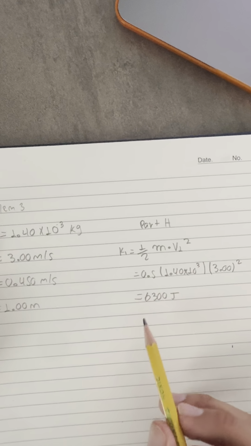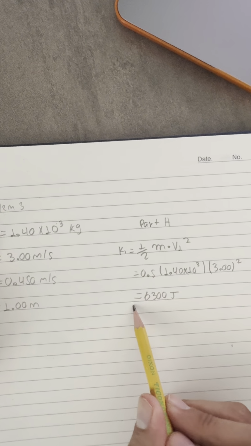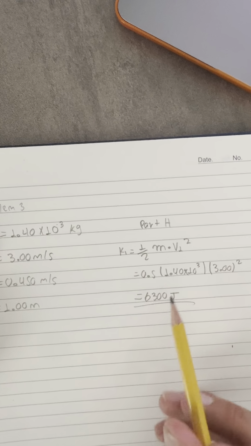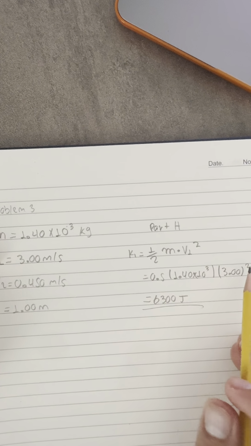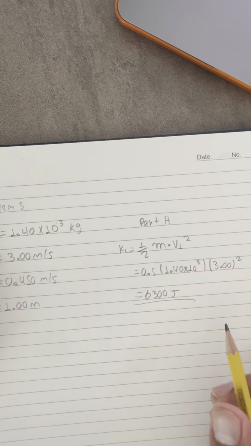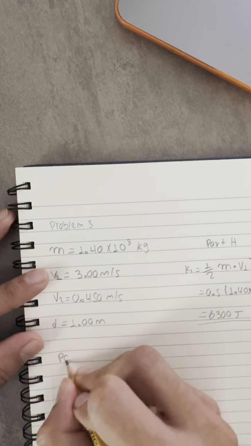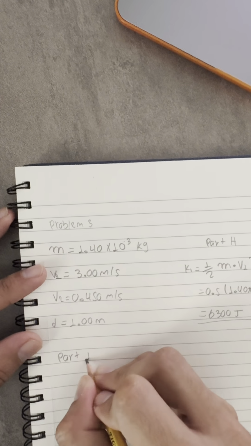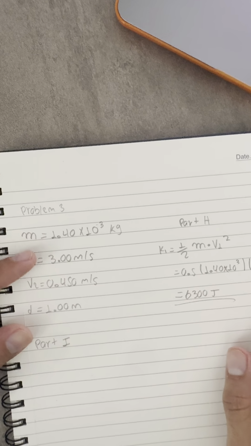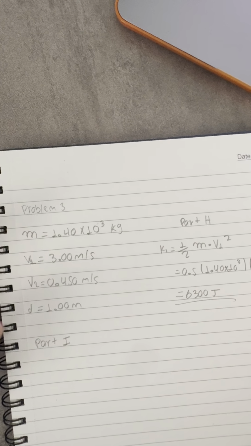So our initial kinetic energy is going to be this, and this is the answer for part H. Now we're going to start with part I. We need to find our final kinetic energy.